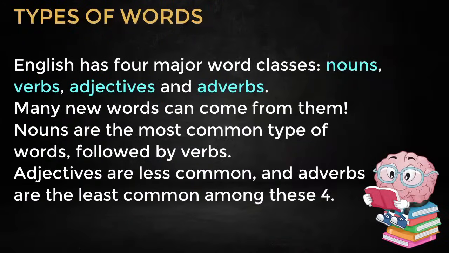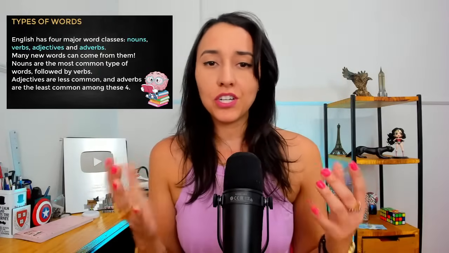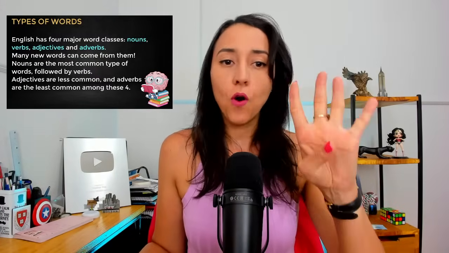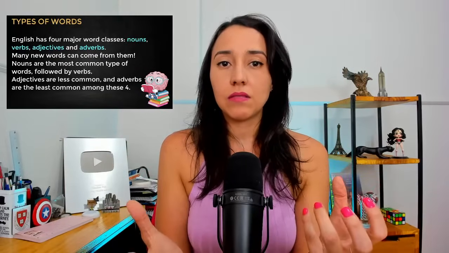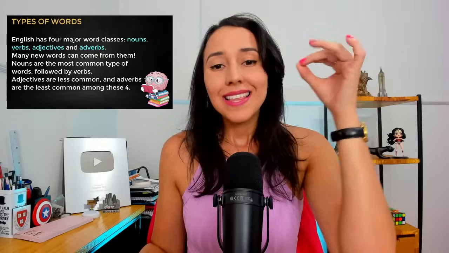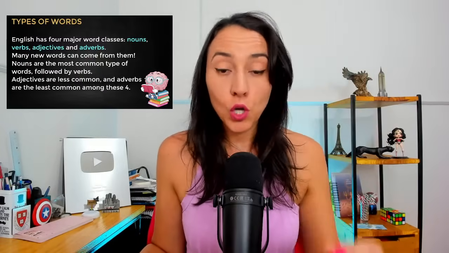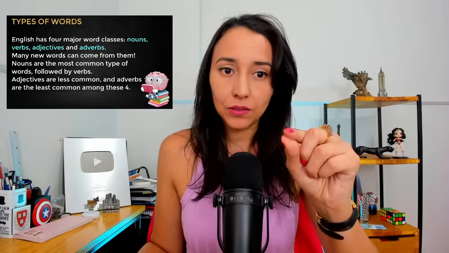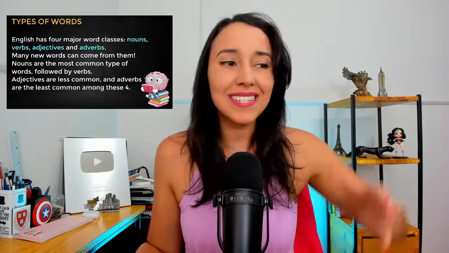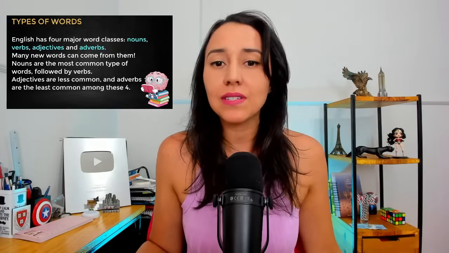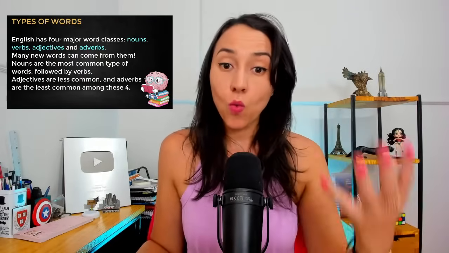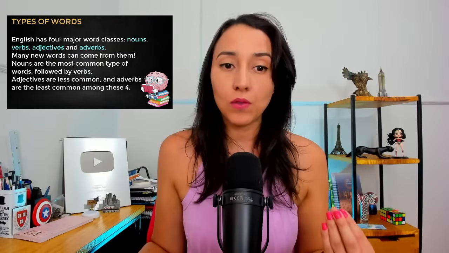But here we go. Types of words. To explain word formation, let's talk about types of words, okay? The English language has 4 major word classes, types of words. Nouns, verbs, adjectives, and adverbs. This is so important that it is the first lesson in my academy. I consider word formation so important to students at this level that it's the number one lesson. It's the first module I give my students in the academy with more details so that they can work on word formation and understanding the types of words.